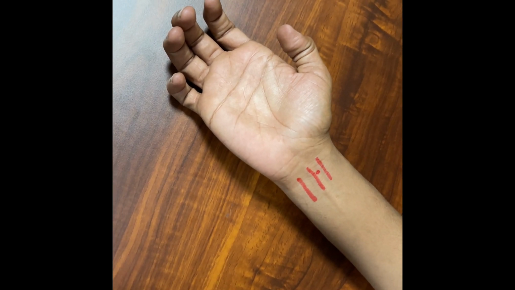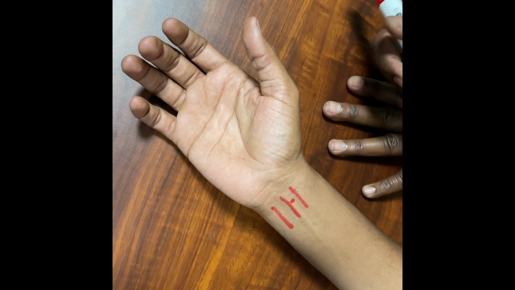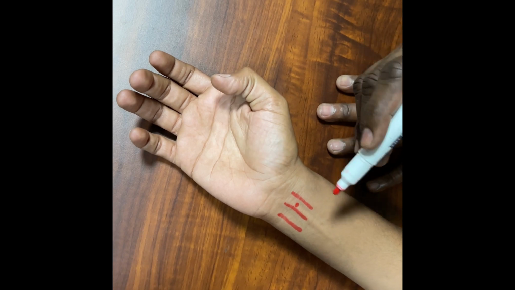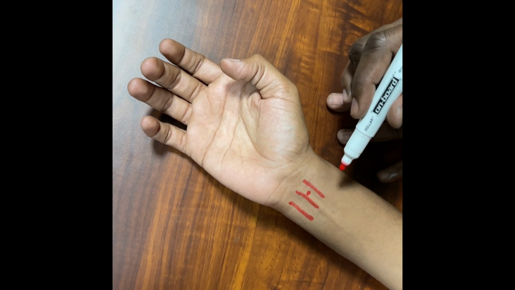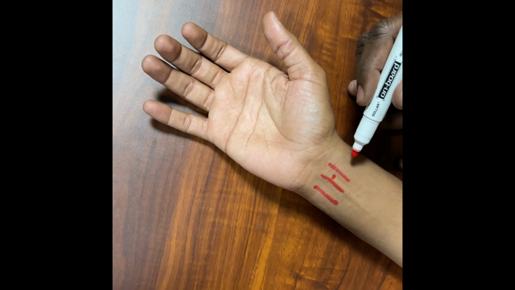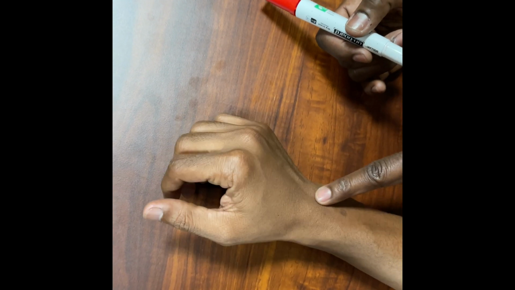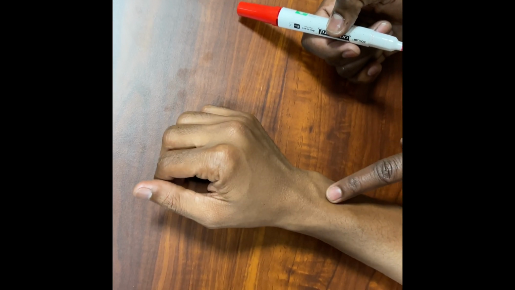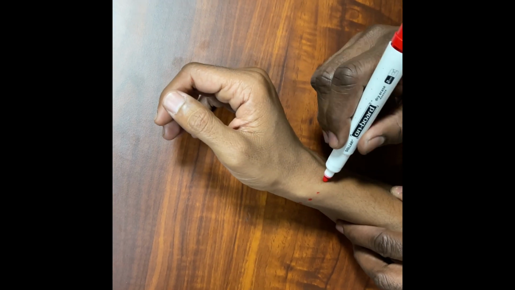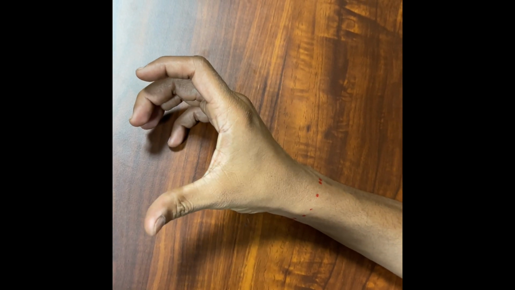Then let's come to the radial nerve block. This is superficial infiltration. You will start from the outer border of flexor carpi radialis, from here, and you will inject subcutaneous infiltration until you reach the distal radioulnar joint on the dorsum of the wrist. So it will be like that, subcutaneous infiltration. This is the wrist block. All right?